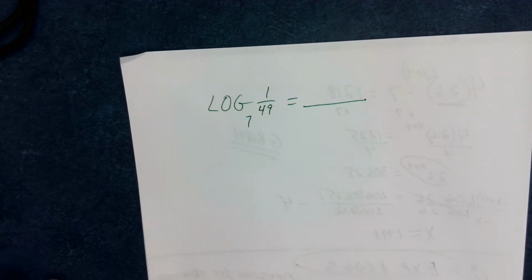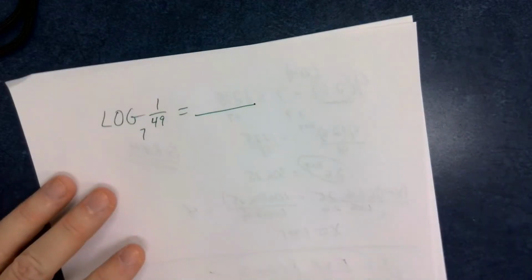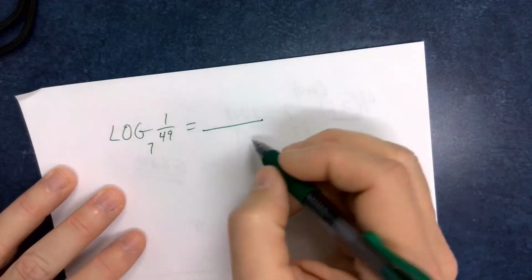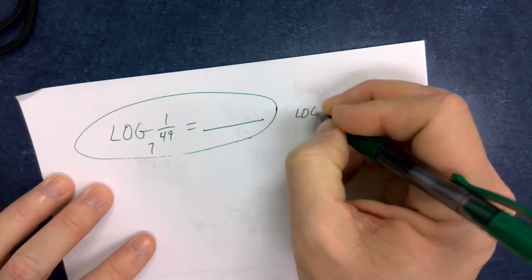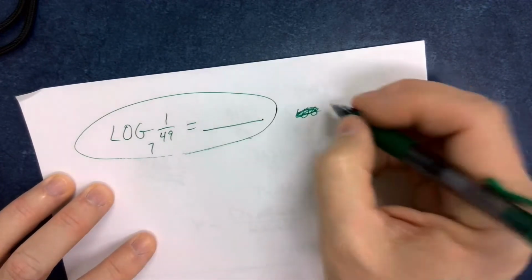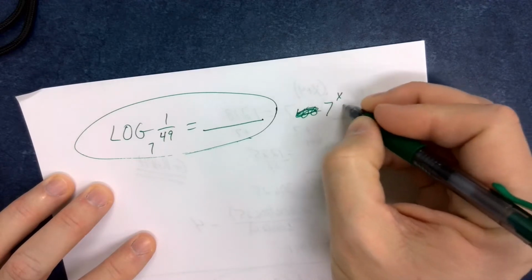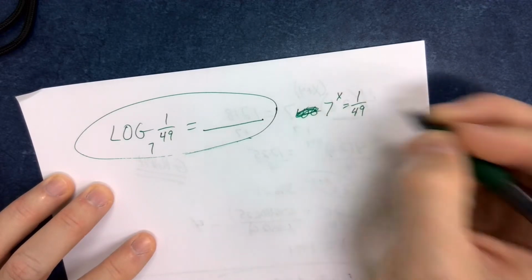Now this is all something that you can do in your brain, right? We don't need a calculator for this one. What we want to be able to do is convert this log equation into an exponential equation. So this would be 7 to what power equals 1/49?